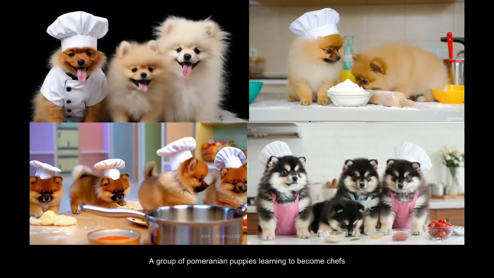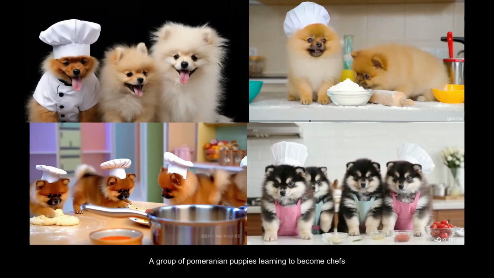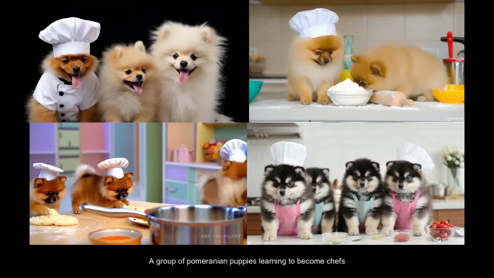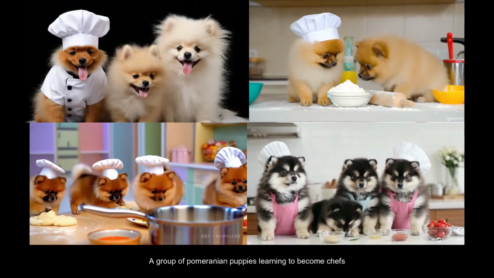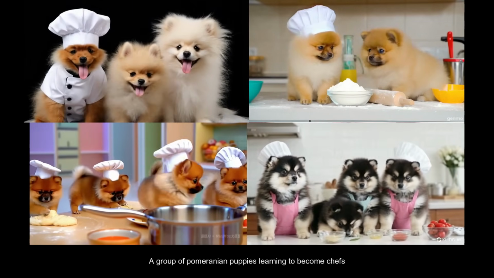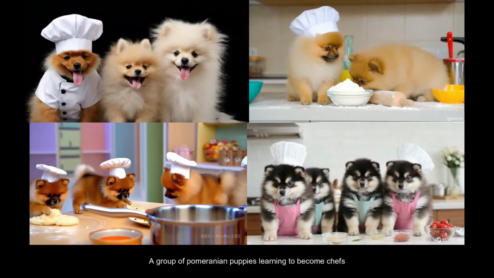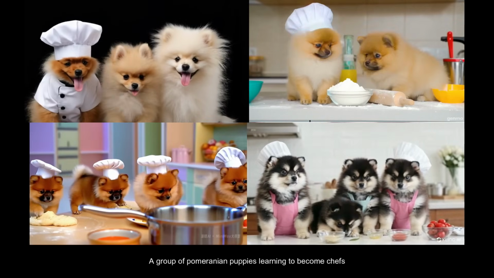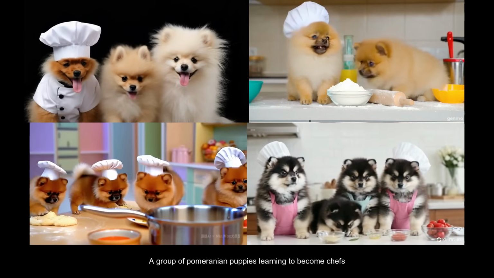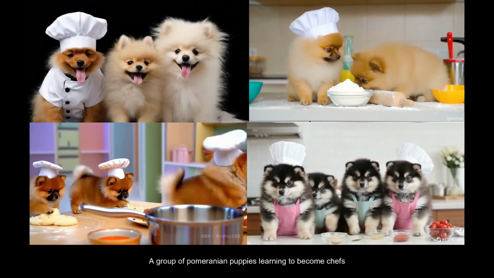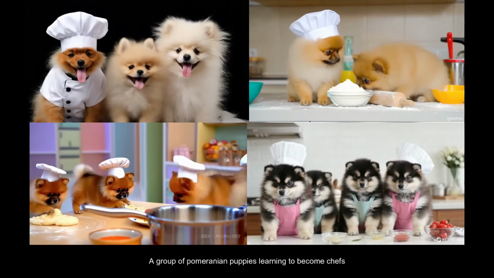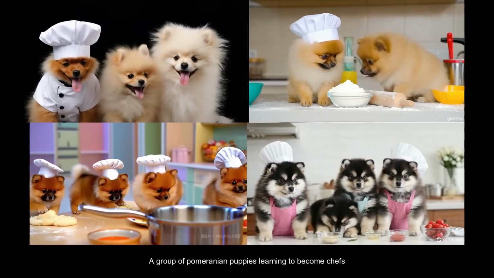And here's the same prompt with the other 3 top models for your comparison. In this instance, I still do prefer Minimax and Kling's generation over Hunyuan. You can see the bottom 2 videos indeed show a group of puppies, and they are actively trying to cook or make stuff, and they are indeed learning to become chefs, whereas for Hunyuan's video, it's kind of only partially correct. Only the dog on the left has a chef outfit, but they're not really learning to cook or anything. But in terms of the quality, I would say Hunyuan's video looks super realistic and high quality.